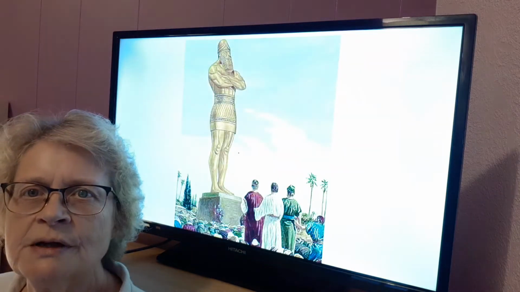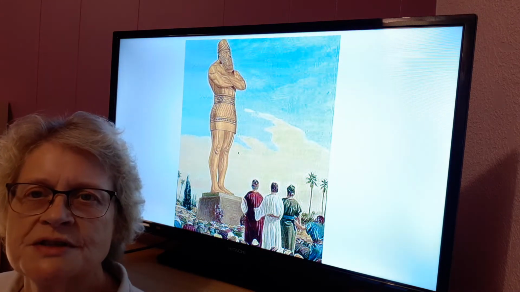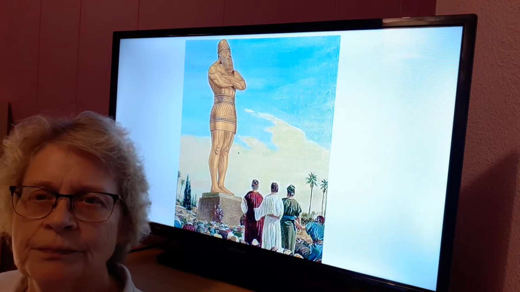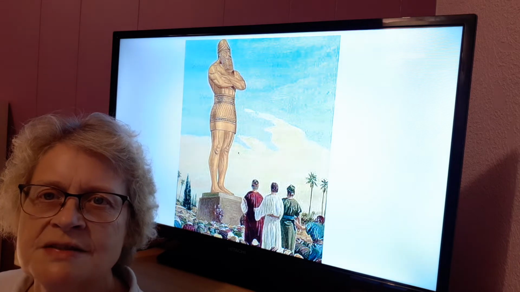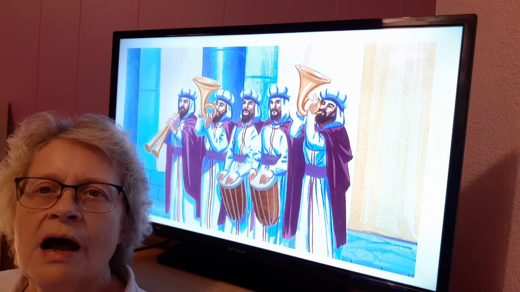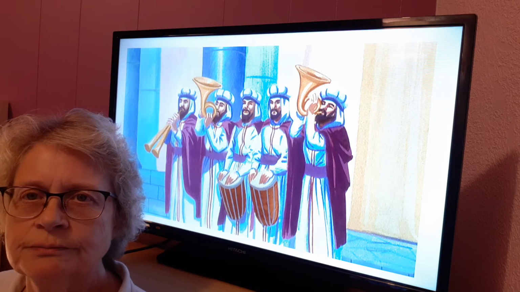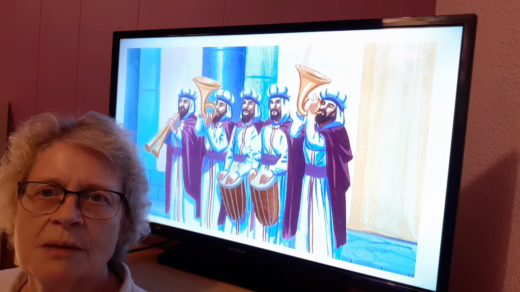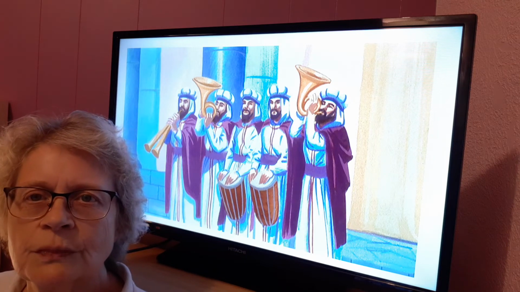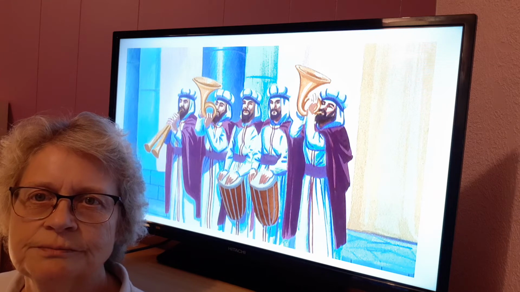He said, I'm going to build a huge statue. I don't exactly know what the statue looked like, but maybe it would be a bit like this, a huge golden statue. And the king made a rule. He said, anytime the musicians play, I want you all to bow down and worship my statue. Well, Shadrach, Meshach and Abednego had a decision to make. What would they do? Would they do what the king said and bow down and worship his statue?